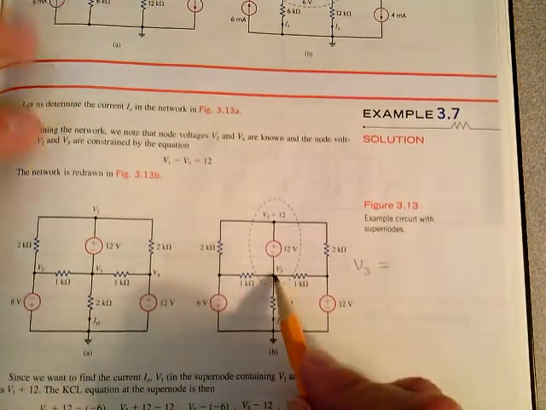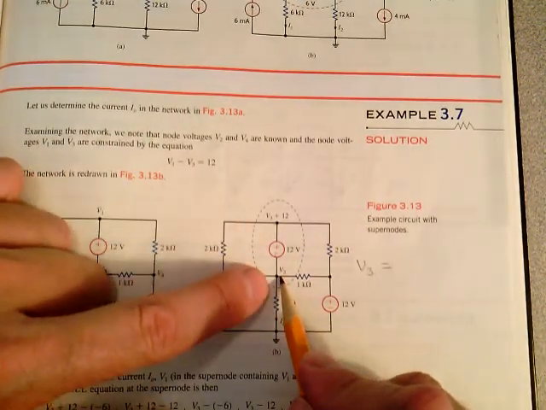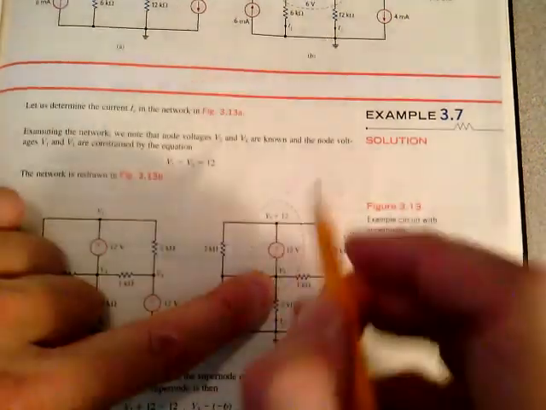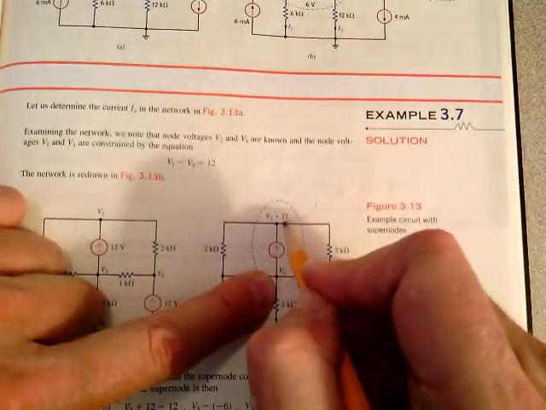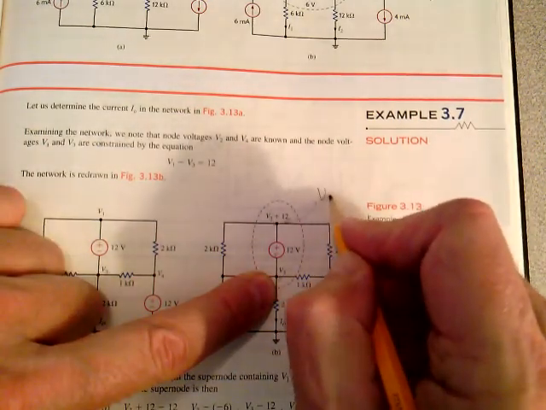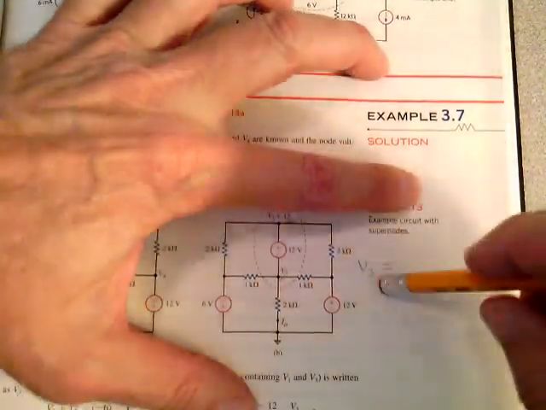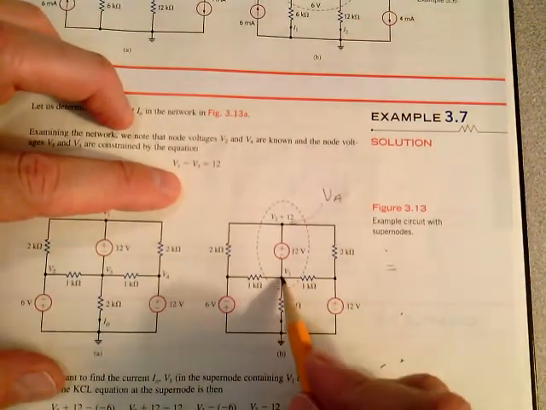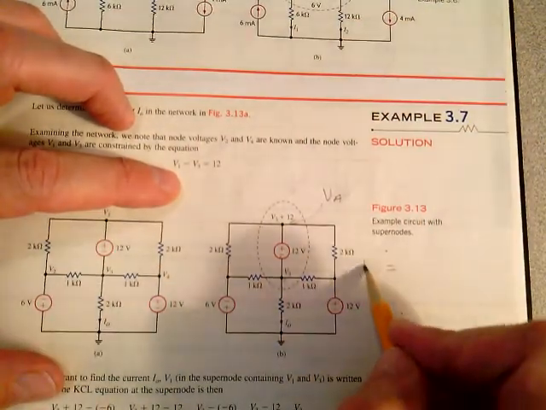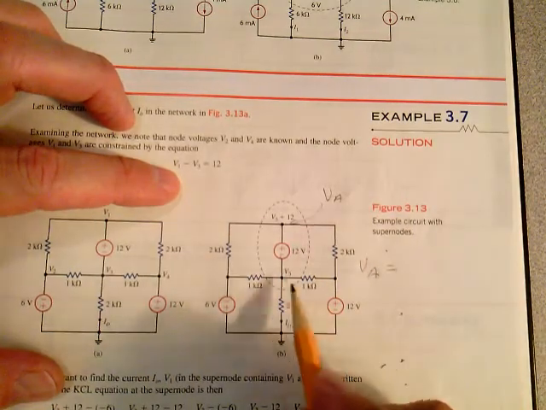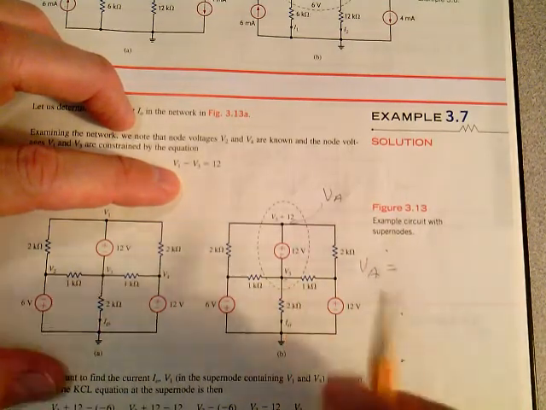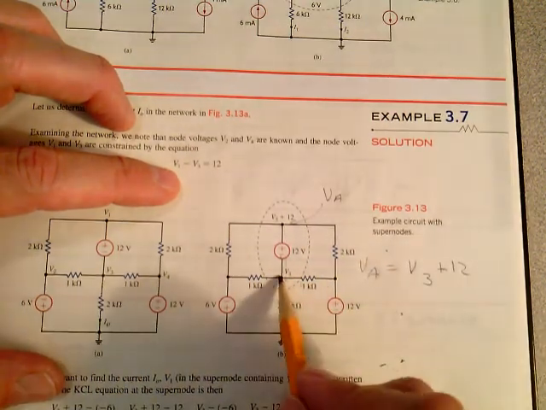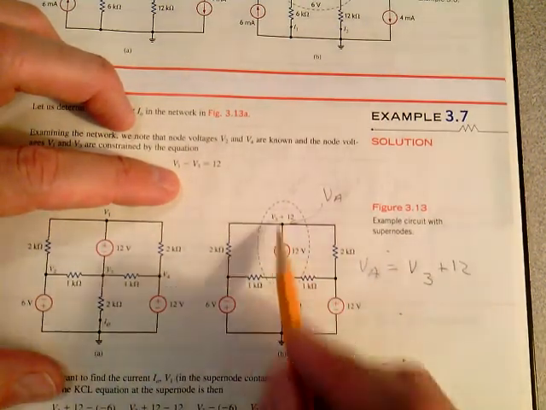Well, V3 down here is going to be equal to... what they did is they called this node up here, let's do this. Let's call this VA up here. And what's VA going to be if this is V3? Well, VA, don't even look up. VA is going to be V3 plus 12 volts. That ties these together directly.